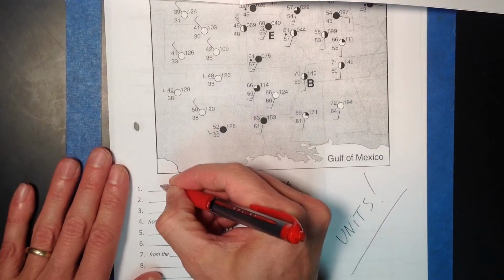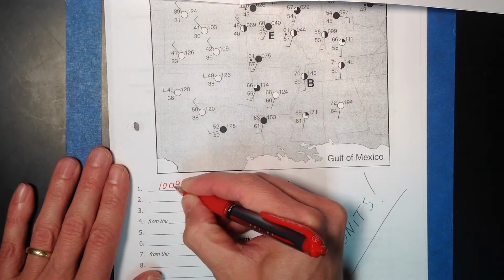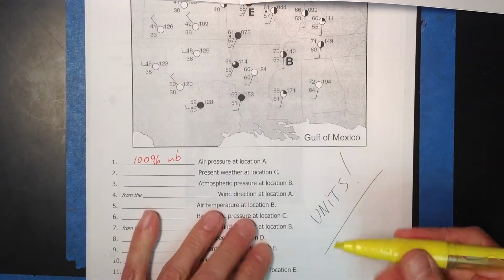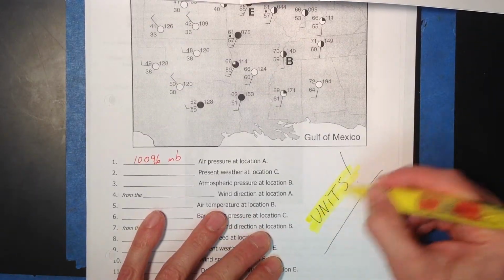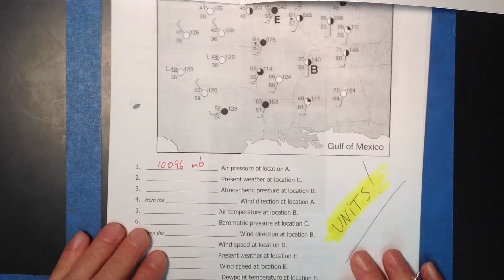So I'm going to add a 10, and then I put a decimal between the last two. So it's 1009.6, and it must have millibars on there. Units for all these. No units, and your answer is wrong. It just is. Very important for weather.